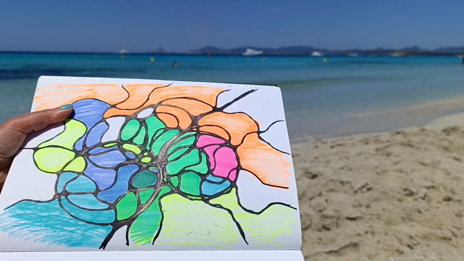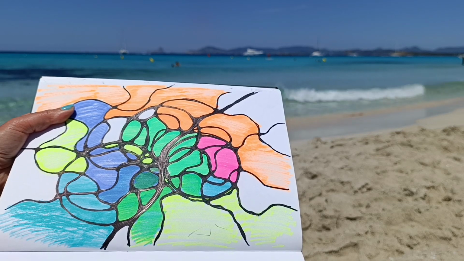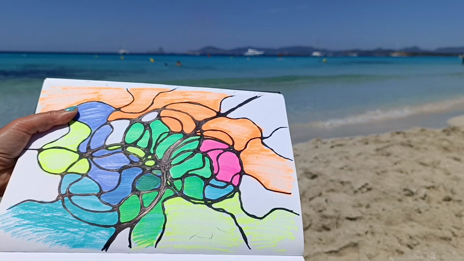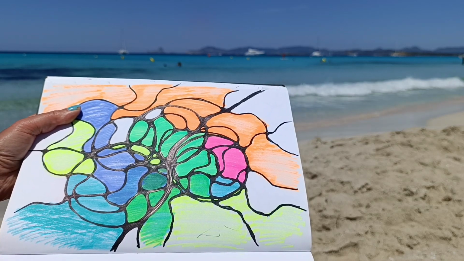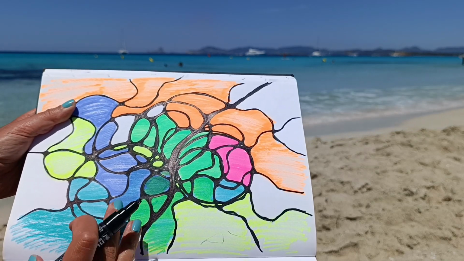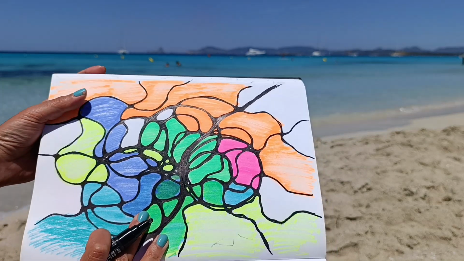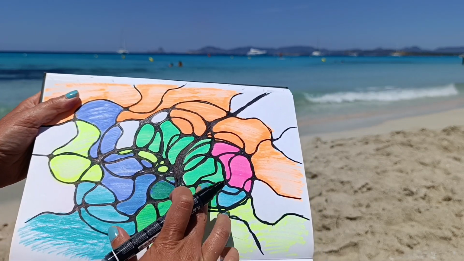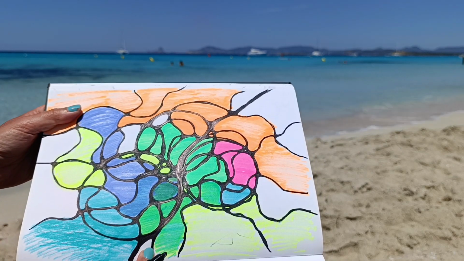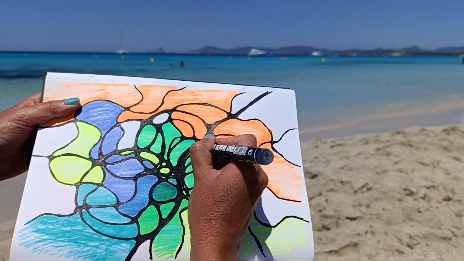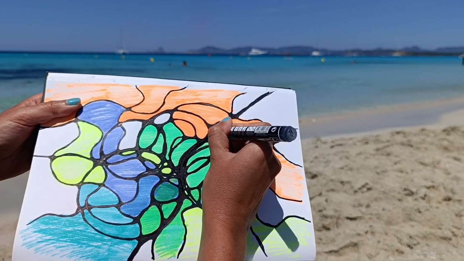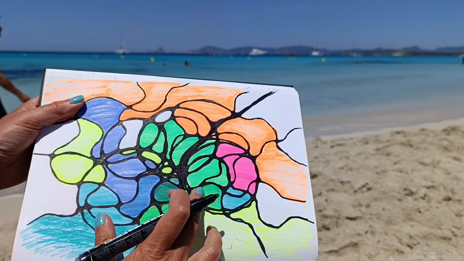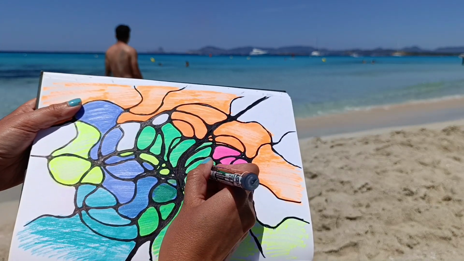And now we're going to draw a large fixating shape. And I feel like my fixating shape is going to be around this circle. So fixating shape has to be a circle. It has to be round, harmonizing. So I'm going to draw it right here.